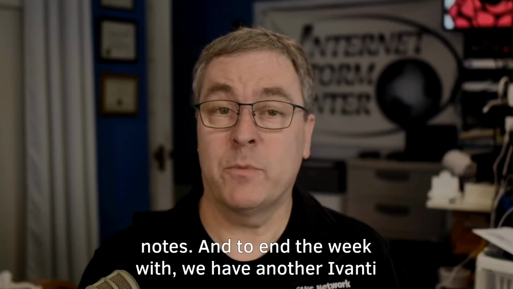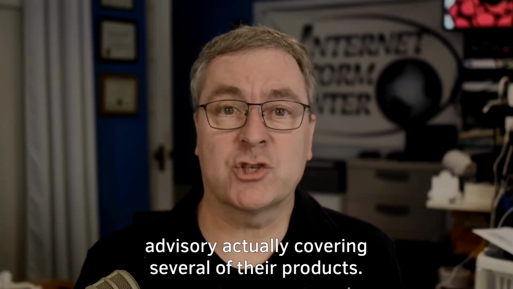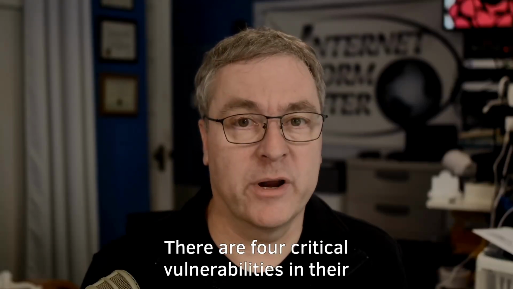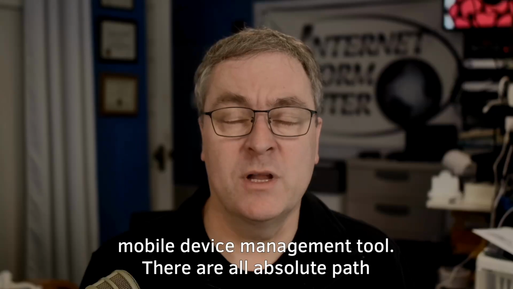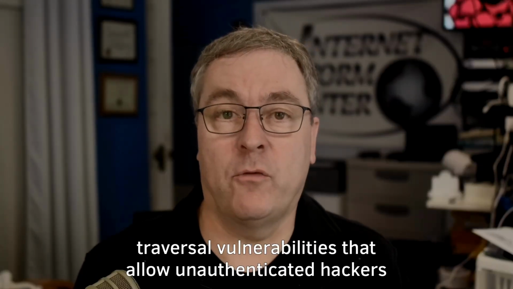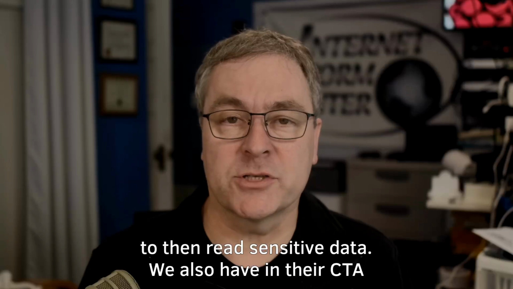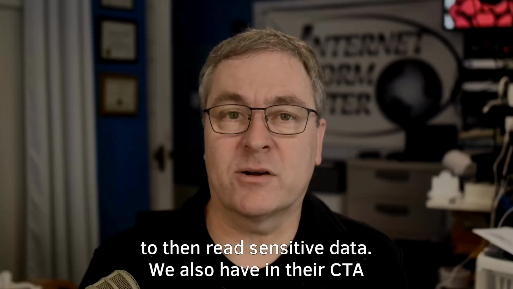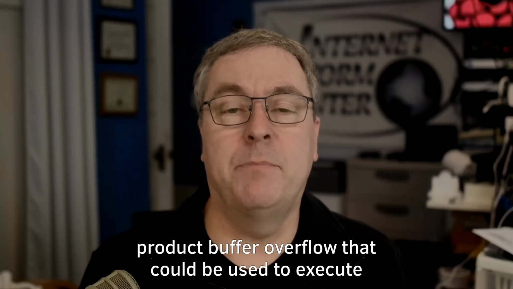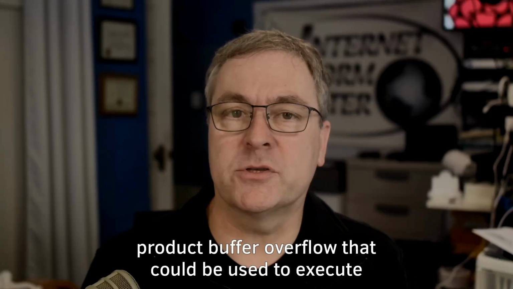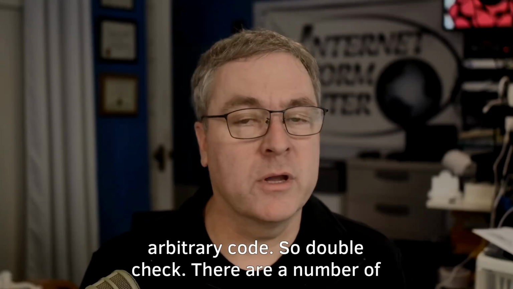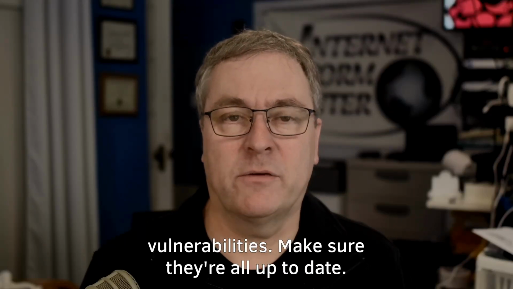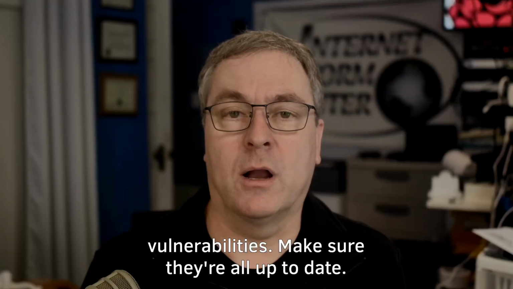And to end the week with, we have another Ivanti advisory actually covering several of their products. There are 4 critical vulnerabilities in their mobile device management tool. They're all absolute path traversal vulnerabilities that allow unauthenticated attackers to then read sensitive data. We also have in their CTA product a buffer overflow that could be used to execute arbitrary code. So double check. There are a number of different Ivanti products affected by these vulnerabilities. Make sure they're all up to date.